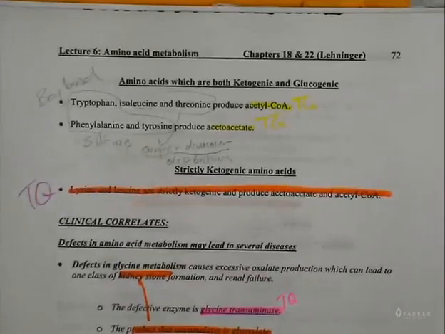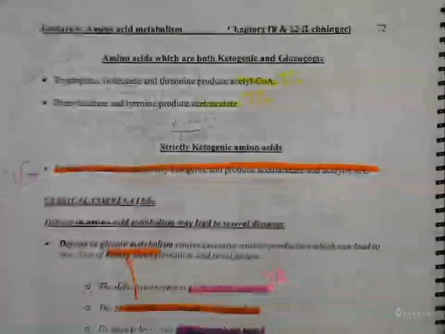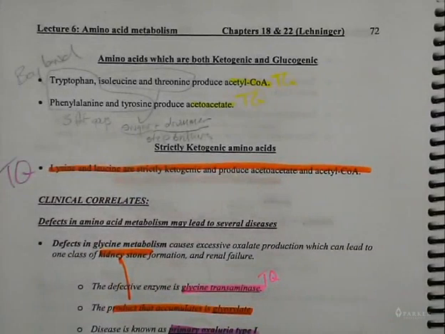What I want you to flip to is page number 72. Page number 71 says all the same stuff, and has some wonderful little charts for you to look at. Page number 72: amino acids that are both ketogenic and glucogenic. They break down into both ketone bodies and glucose intermediates. Tryptophan, phenylalanine, tyrosine, isoleucine, and threonine. Your three aromatics, isoleucine and threonine.